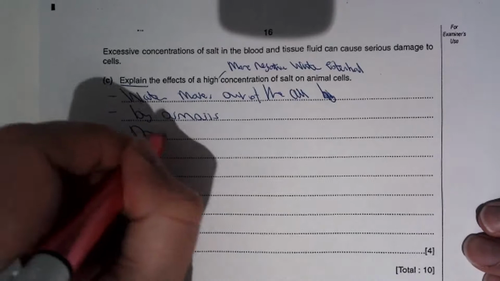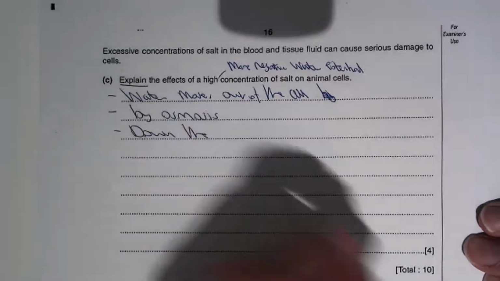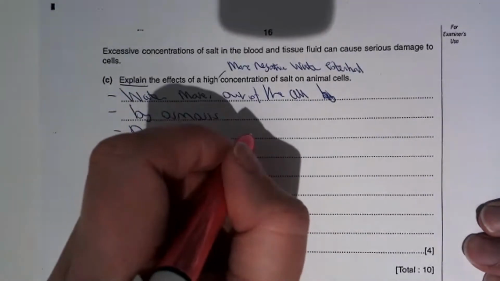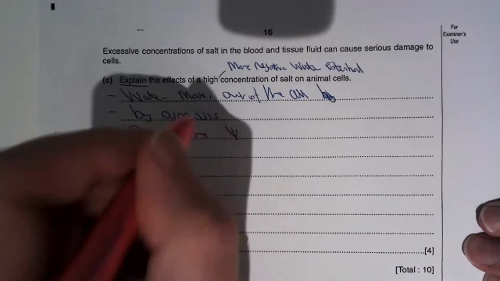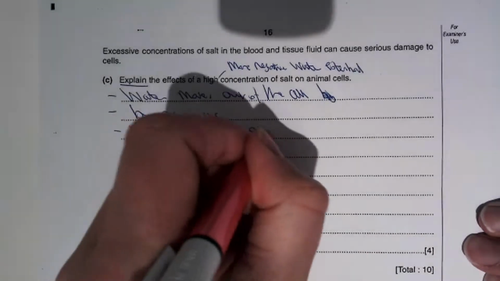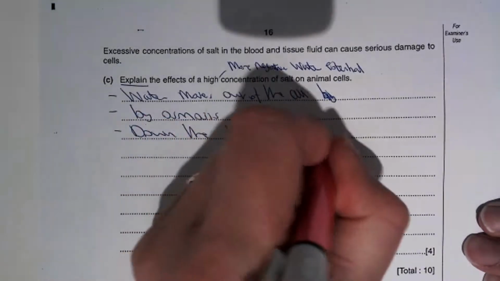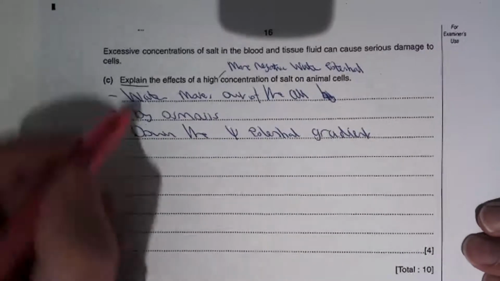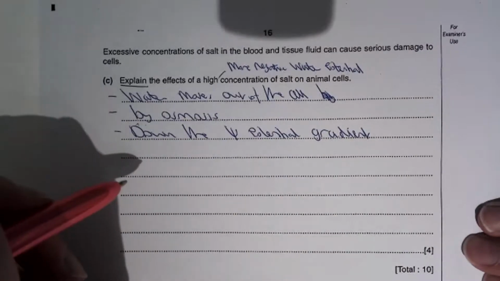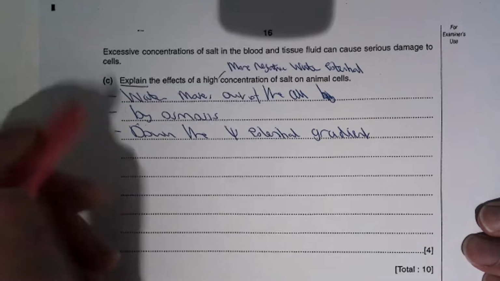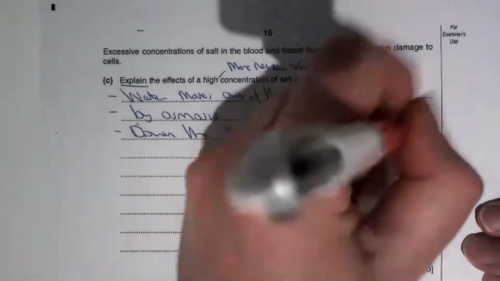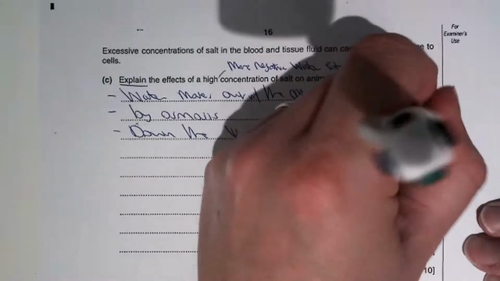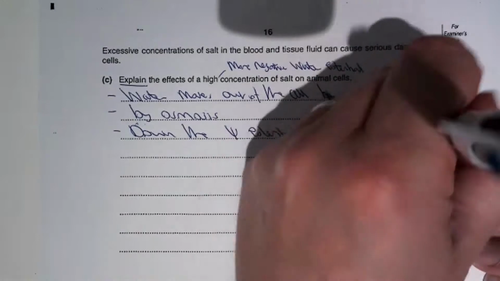That's down the water potential, that's the symbol for water potential, gradient. So all those three points are standalone marking points. Don't say along the gradient or with the gradient.